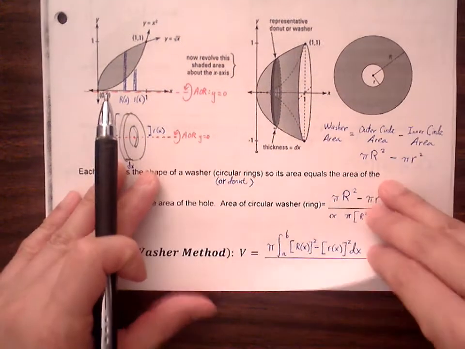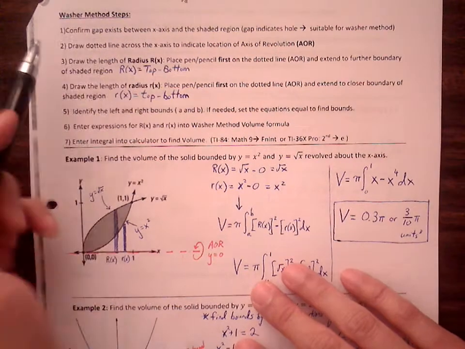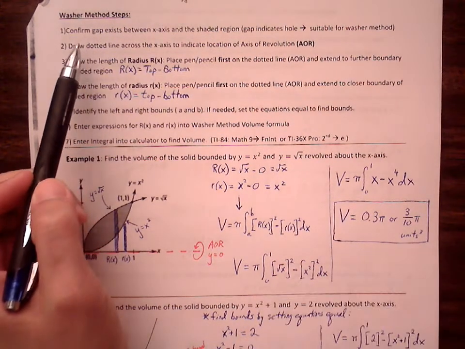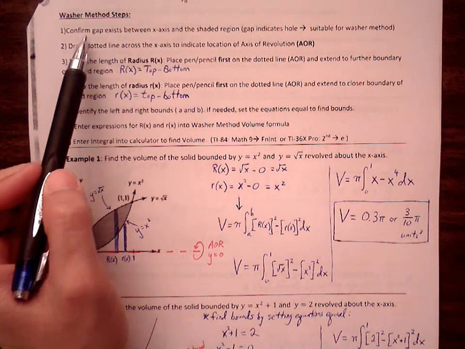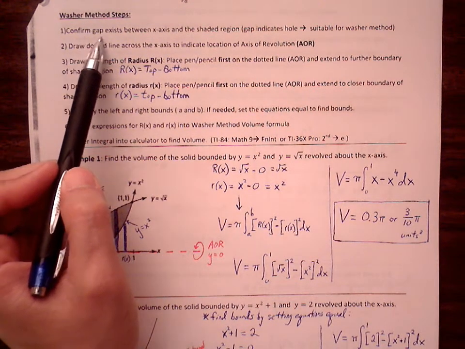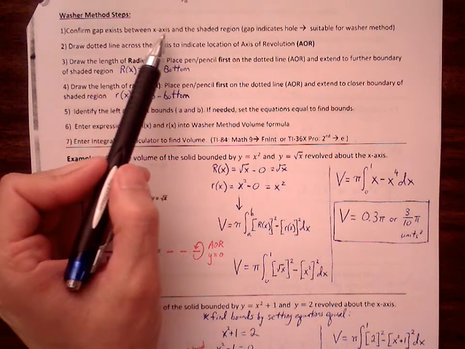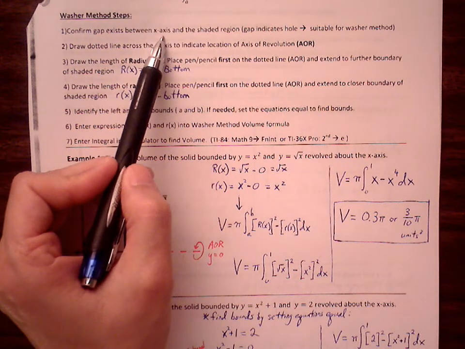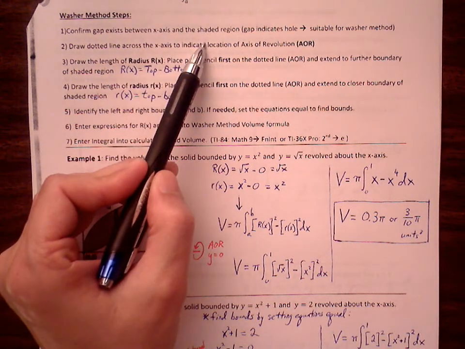Okay, let's look at a few examples on the next page. So here are the steps that we're going to take on. First thing is confirm that a gap exists between the axis of revolution and the shaded region.